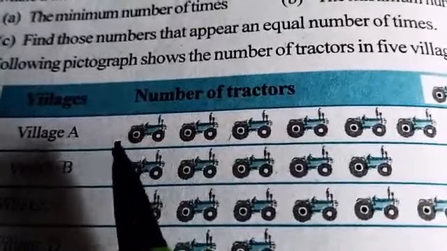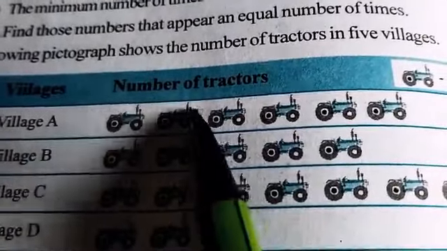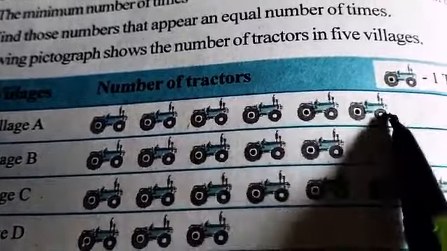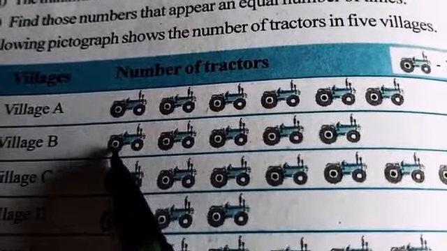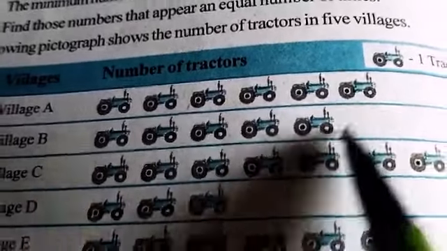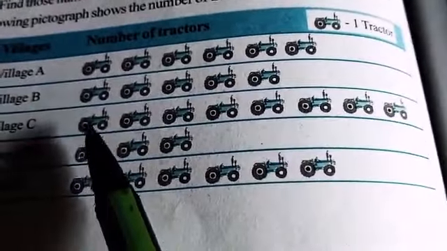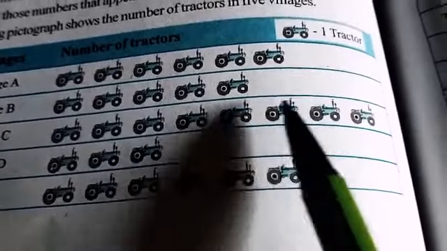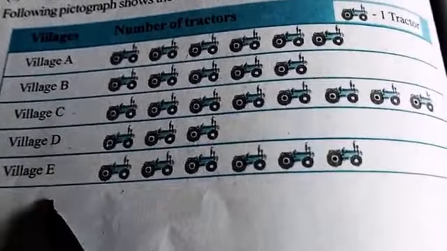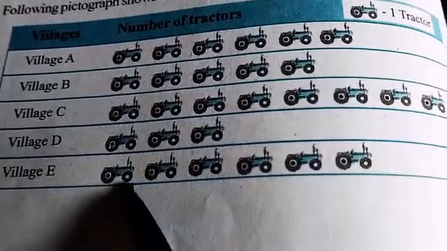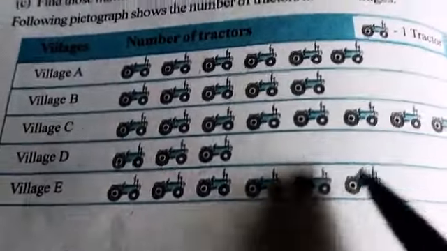So in A, how many tractors are there? 1, 2, 3, 4, 5 and 6. So here are 6 tractors in A. In B, how many? 1, 2, 3, 4 and 5. In C, how many tractors are there? 1, 2, 3, 4, 5, 6, 7 and 8. In D, how many tractors? 3. In E, how many tractors are there? 6. So, according to this pictograph, we have to answer the questions.